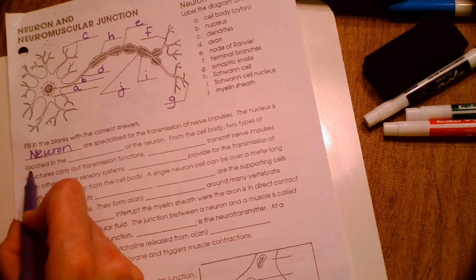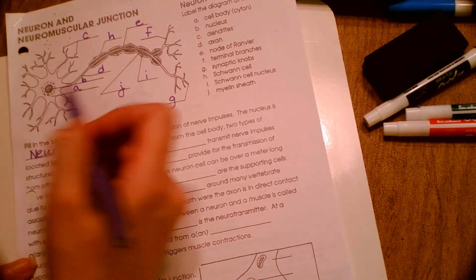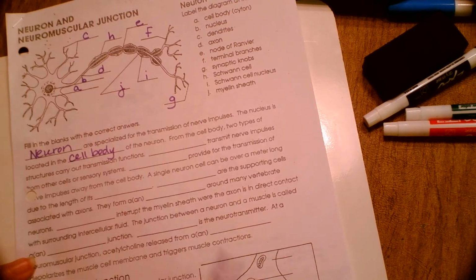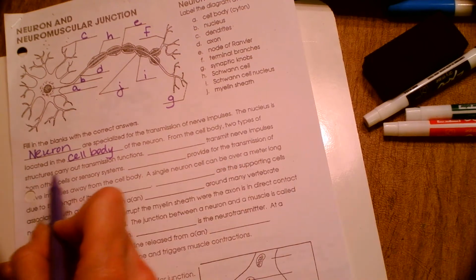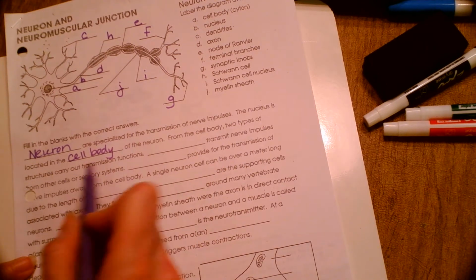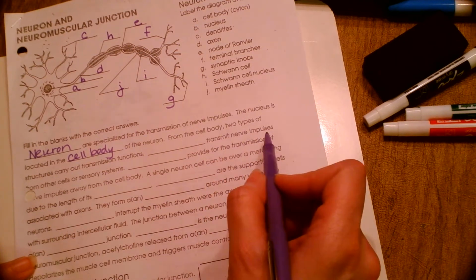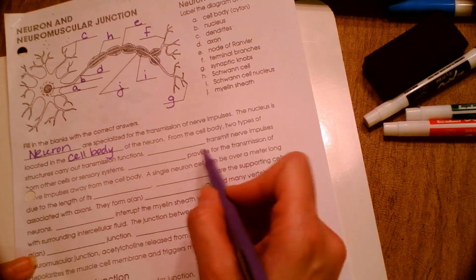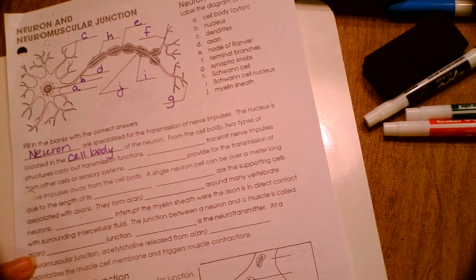The nucleus is located in the blank. Well, here's the nucleus. So what is this whole part? That is called the cell body. Okay, from the cell body, two types of structures carry out transmission functions. Transmission means sending. Blank transmit nerve impulses from other cells or sensory systems, and blank provide for the transmission of nerve impulses away from the cell body.